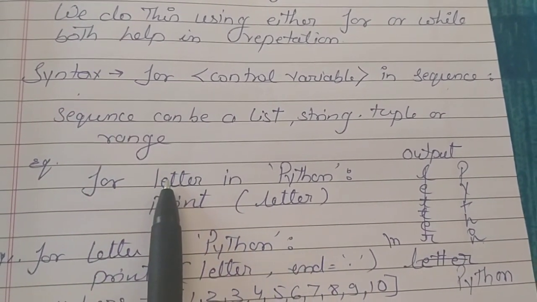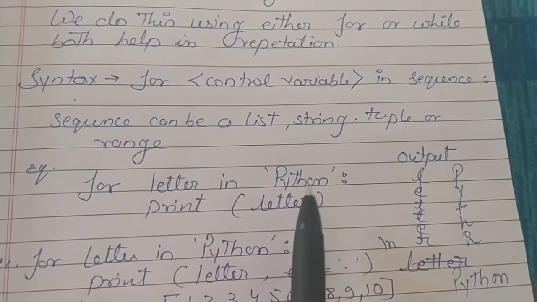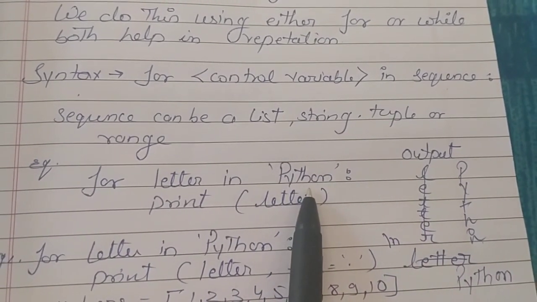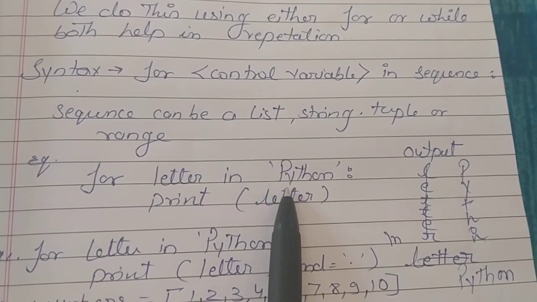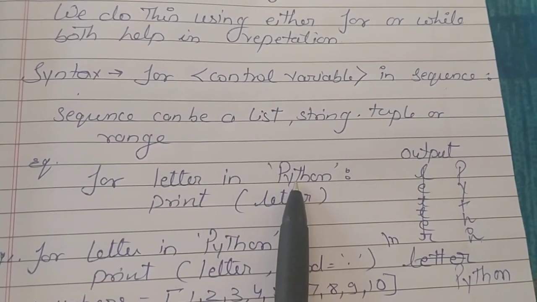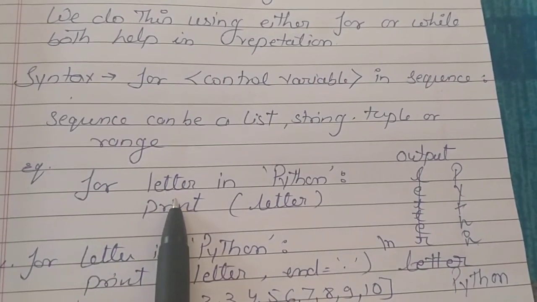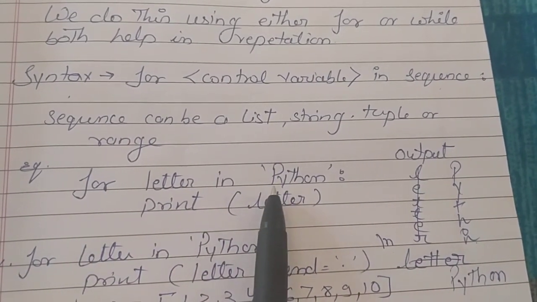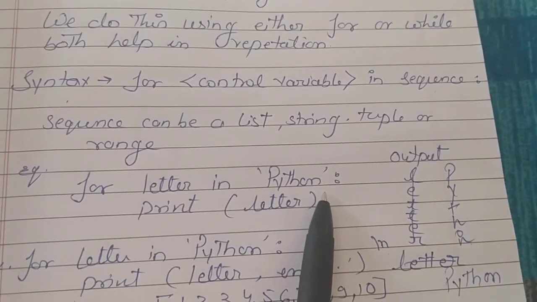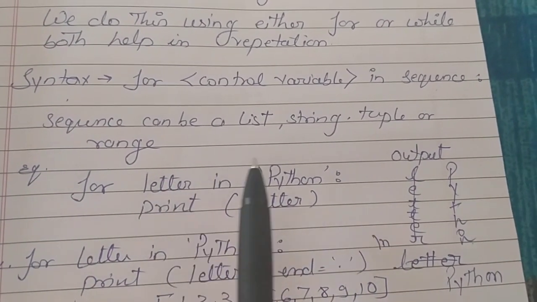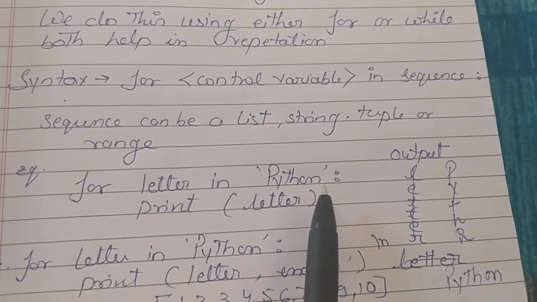This variable we are putting up on Python. So this Python, as you know, there are indexes. P is index 0, Y is 1, T is 2. The loop will first take P, then move on to Y, then T, then H, then O, and then N, like this. This control is for every character of your string.